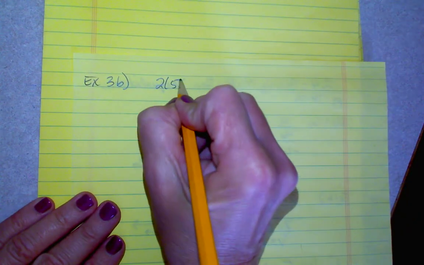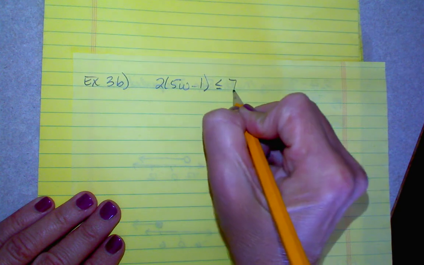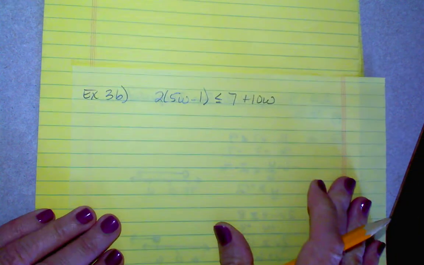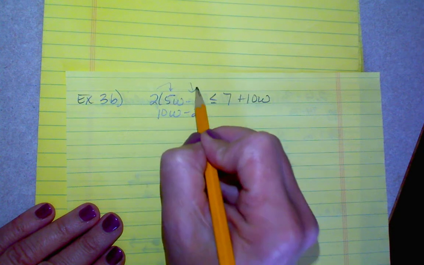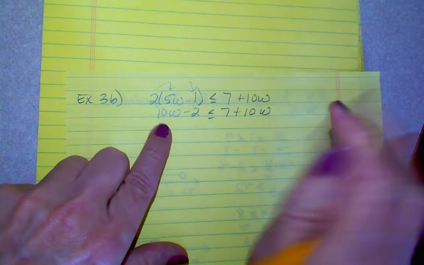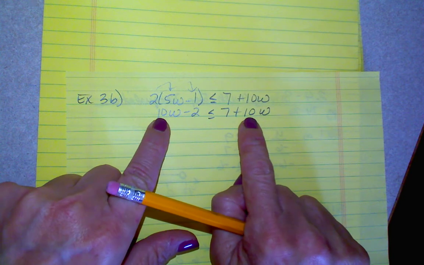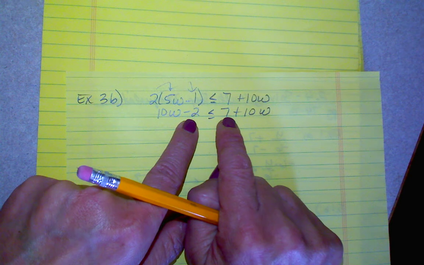Example 3b. We have 2 times the quantity of 5w minus 1, less than or equal to 7 plus 10w. Go ahead and distribute the 2, 10w minus 2. Do not forget, that's where some of you make that mistake. Less than or equal to 7 plus 10w. Now, you might be able to see it here. These are the same variable terms, exact same coefficients, positive 10, positive 10. Negative 2, less than or equal to 7.